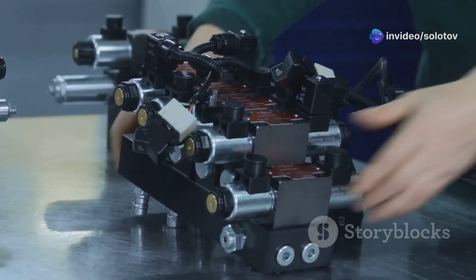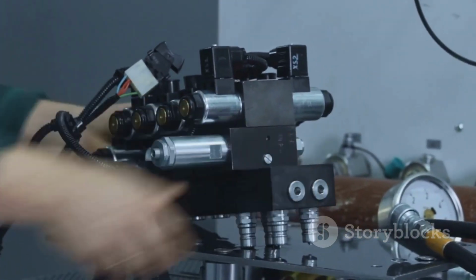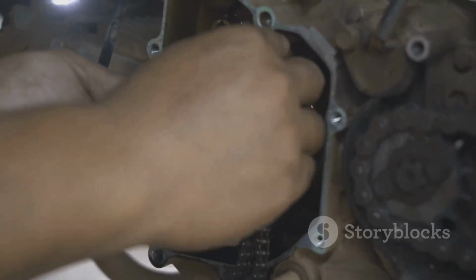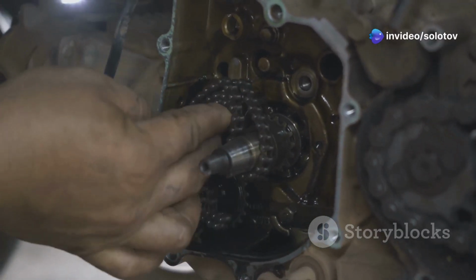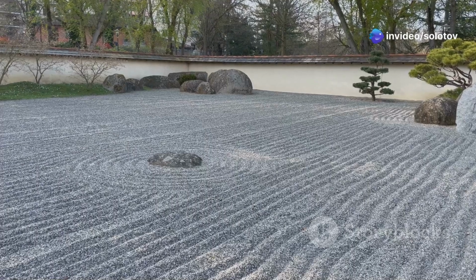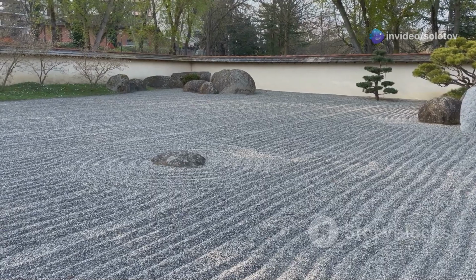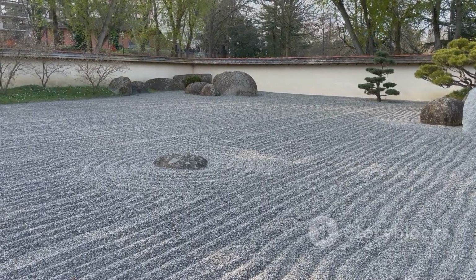The precise movements, the smooth transitions, the way each part seamlessly slots into place, all contribute to a sense of order and control that's often missing in our hectic lives. It's like watching a digital Zen garden being meticulously created, piece by digital piece.